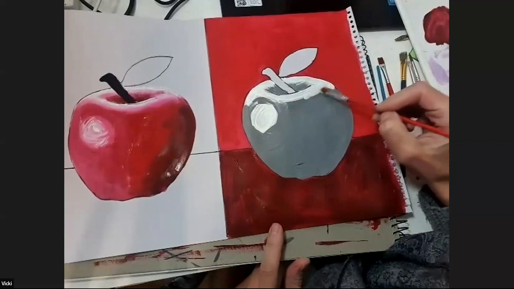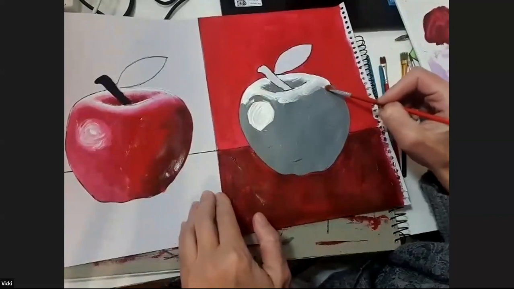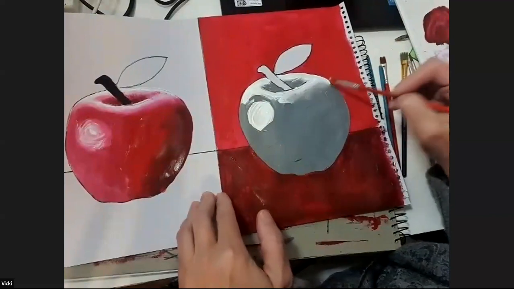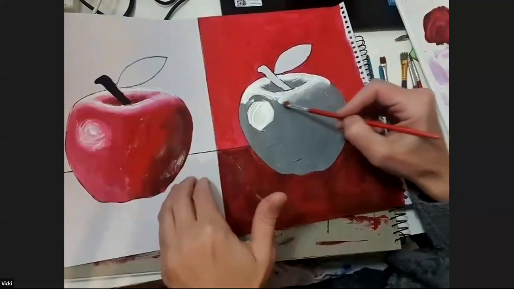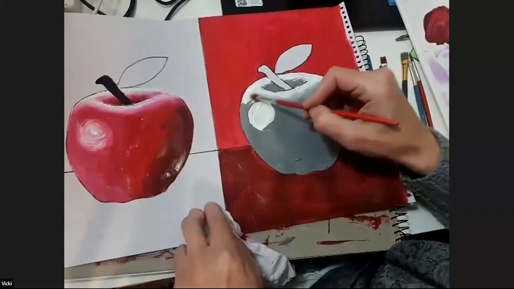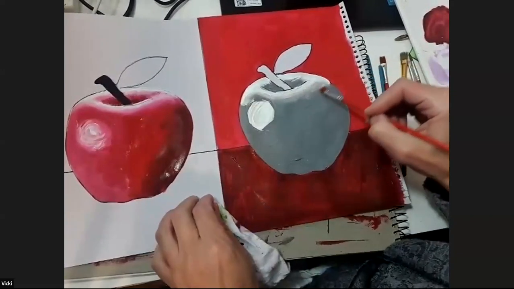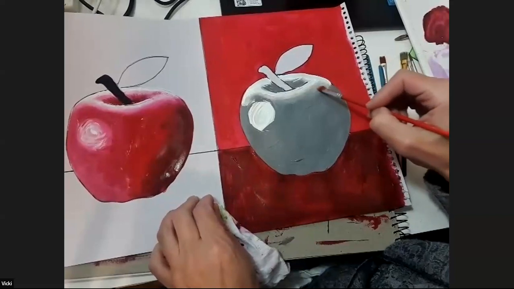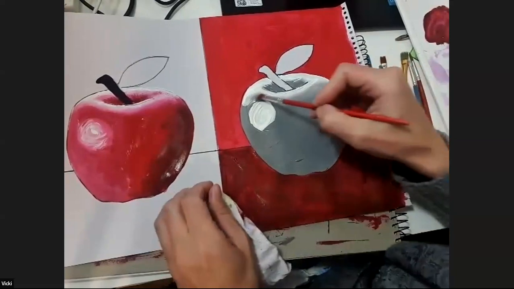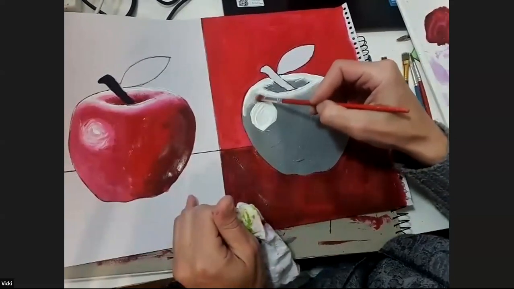We need to blend it in with the gray. So we don't want it to show, we don't want this line to show. We want it to be blended, just like we blended our value when we did with the pencil. I'm going to take a little bit of this paint off. All right, so we're trying to blend the bottom part with the top part of the white. So we don't want that straight line. We want that line to be blurry, all right?